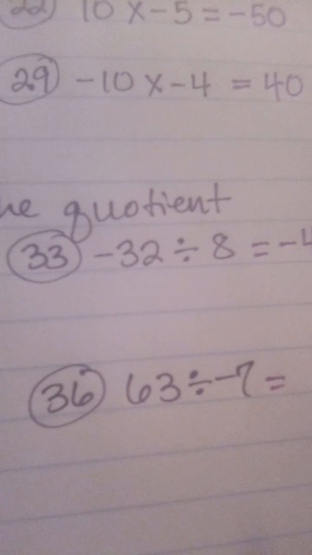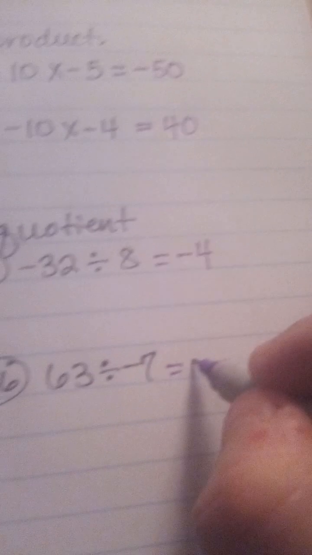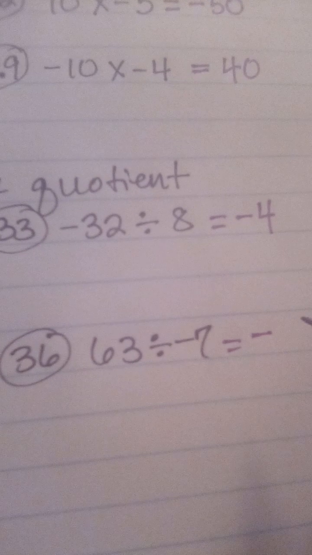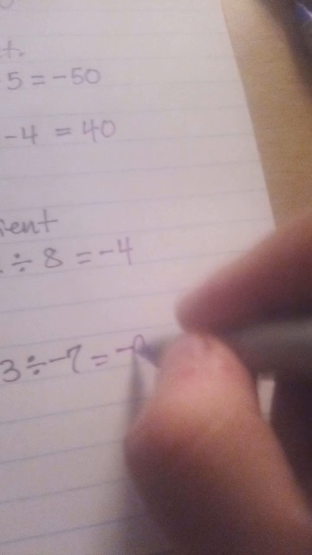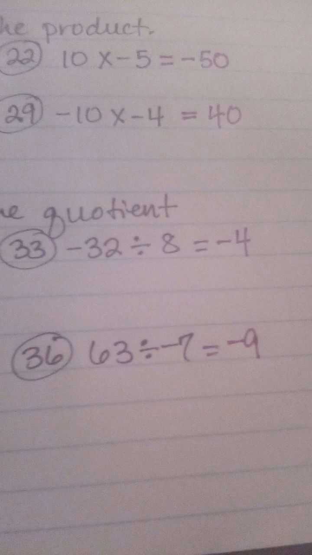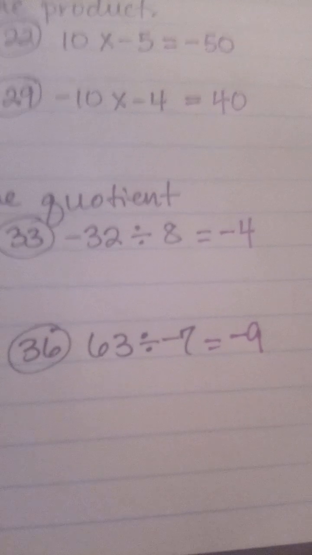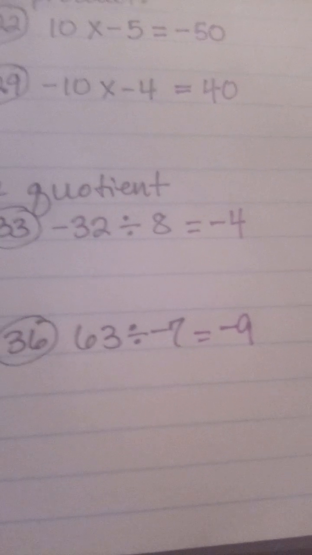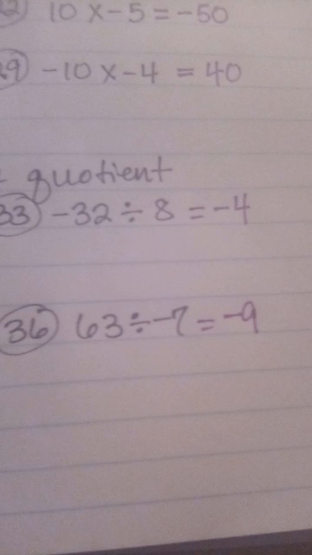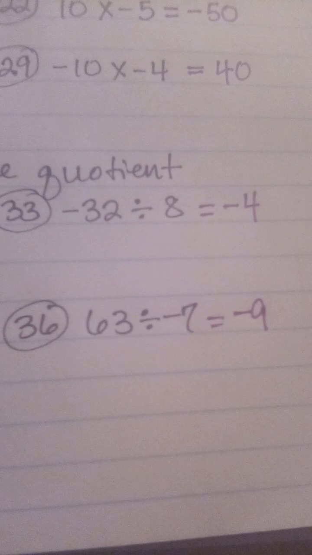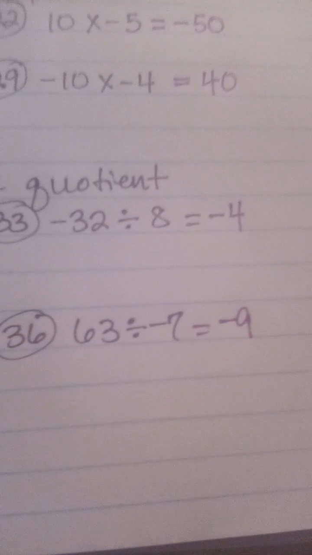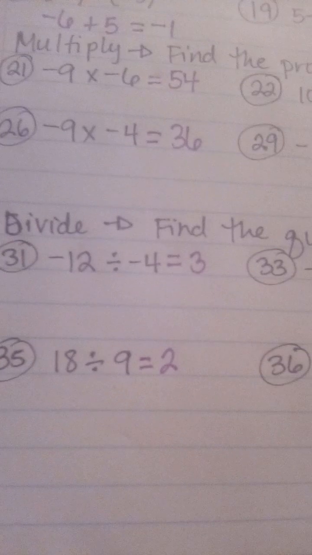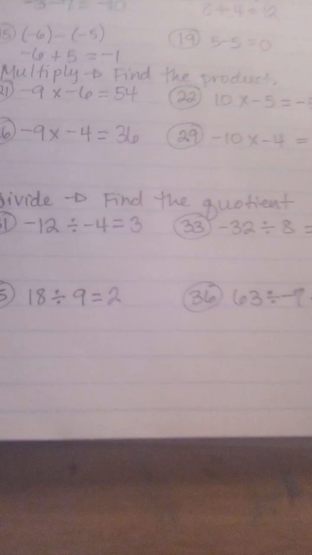A positive divided by a negative would be a negative. And 63 divided by 7 is 9. All right. So, any questions on 36? Sorry about moving a little bit fast, but I want to make sure everyone's on point. Other than that, any questions on 31, 33, 35, and 36 in finding the quotient?